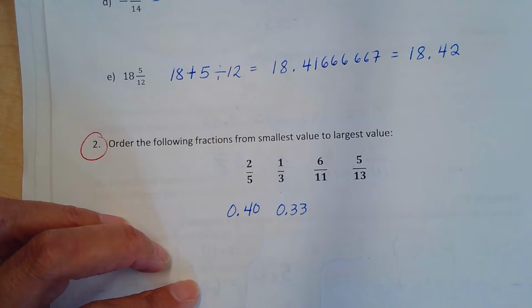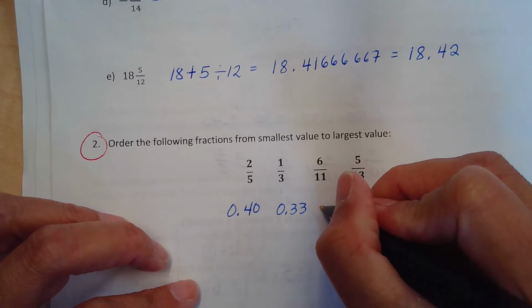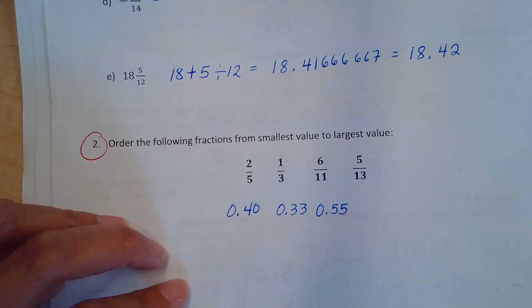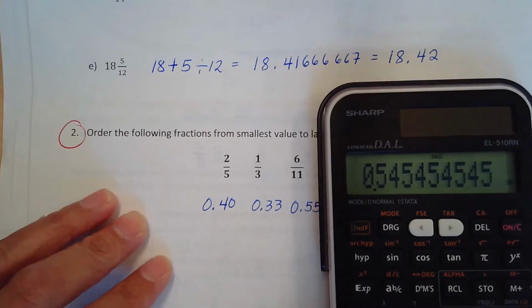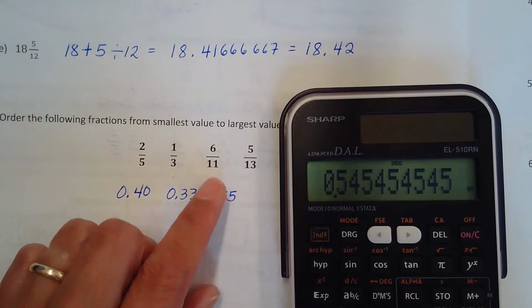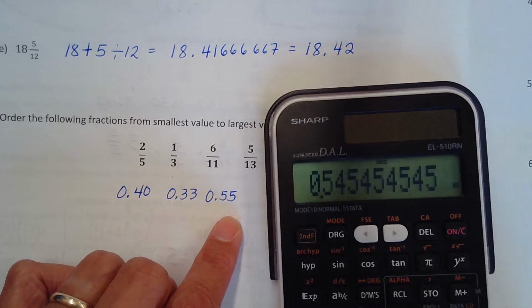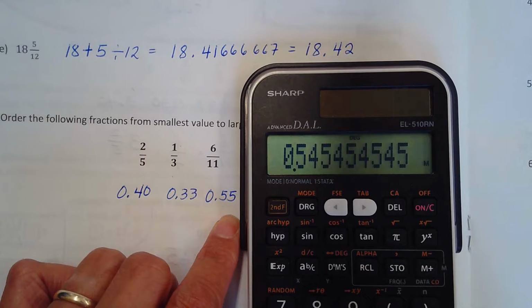6/11. Negative 6/11 is negative, oh sorry, not negative, 0.55. Okay, why is it 0.55 again? Because we had to do a little bit of rounding, and if we do 6/11, 6 divided by 11, this is what it's going to come up to, 0.545454. So we had to round off to 0.55.